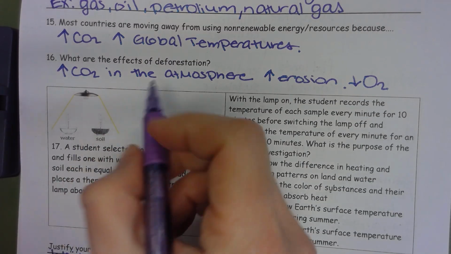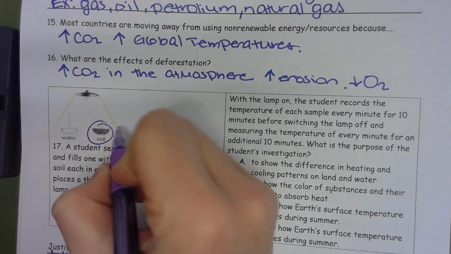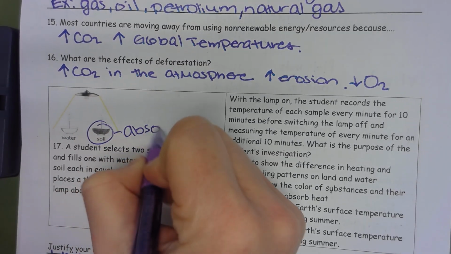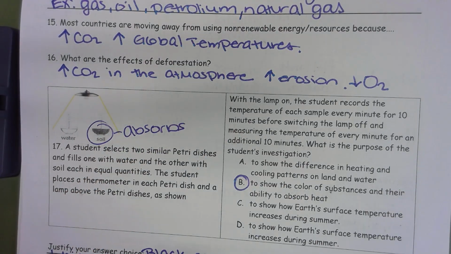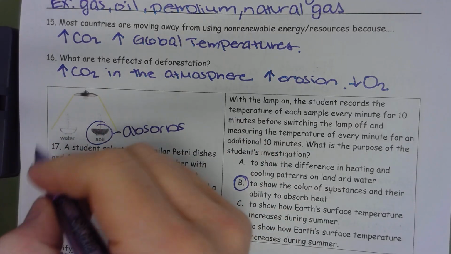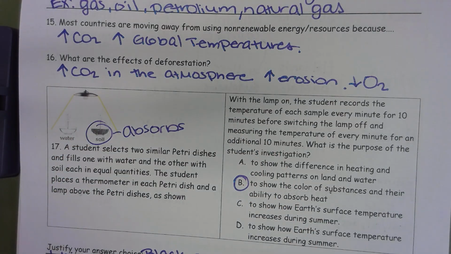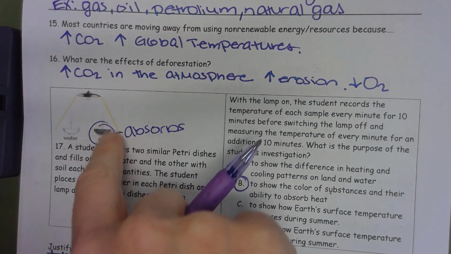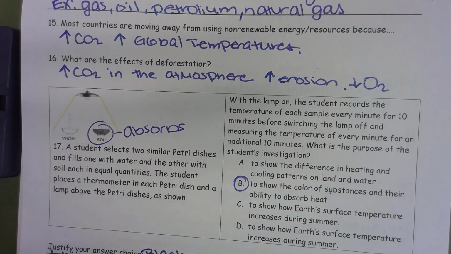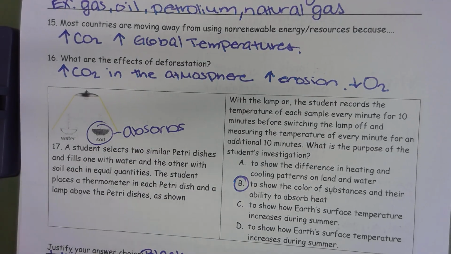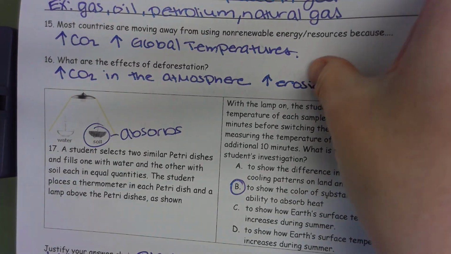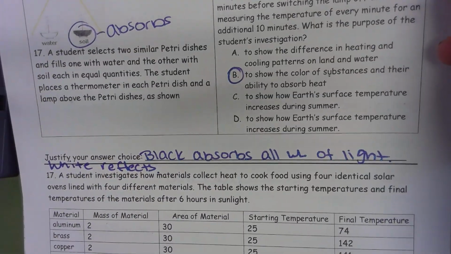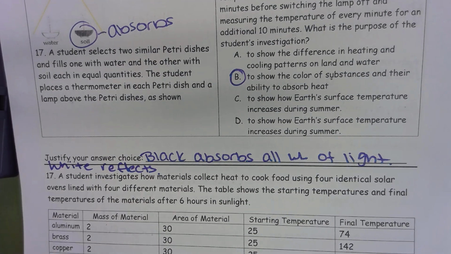Remember that black absorbs all light, and something like water is just going to transmit or reflect, right? If it's absorbing light, it's also going to absorb the heat energy with it. All right, justify your answer. Well, we just did. Black absorbs all wavelengths of light and white reflects.